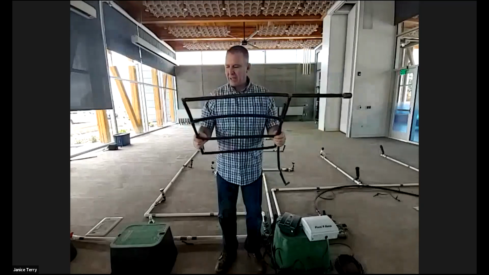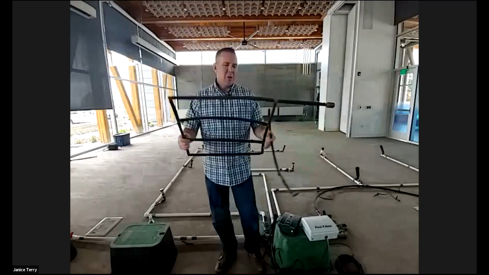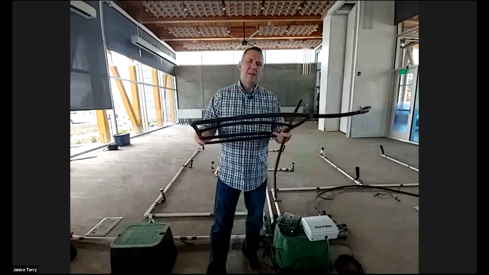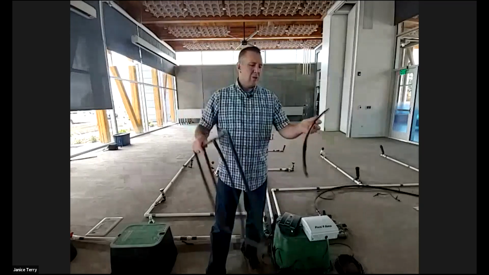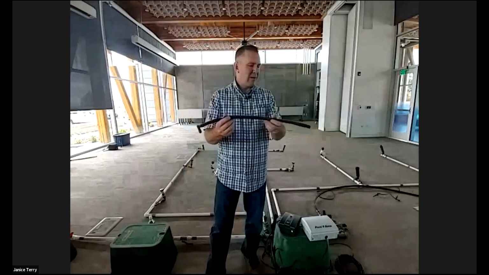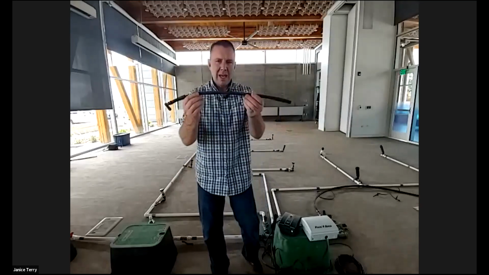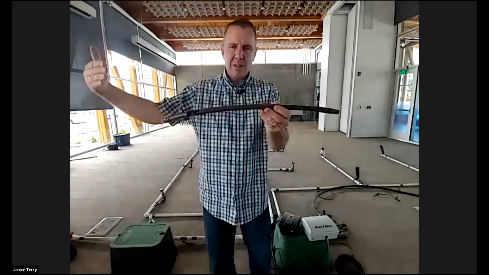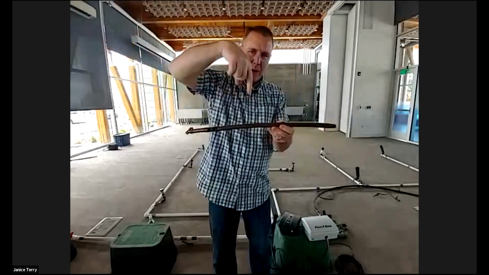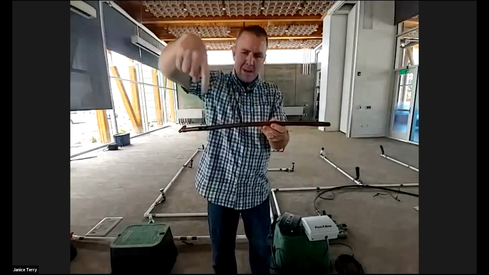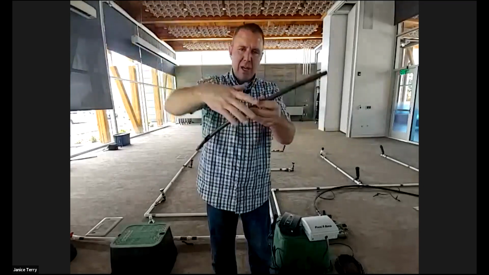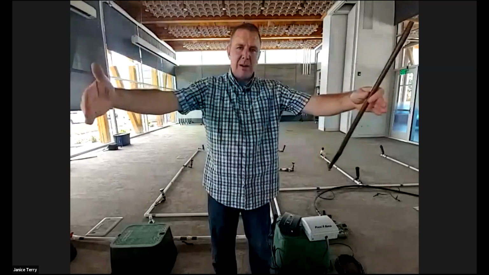The other application for this is if you had just a row of trees, a row of something. I don't have a longer piece, but you could take this pipe and simply run it down the row, and at the tree, make a couple of loops around the base of the tree, not right at the trunk. You go out a little bit, depending on the size of the tree and the drip line of the tree.